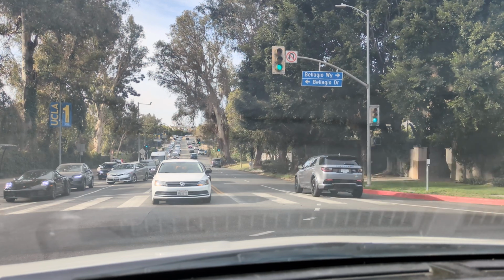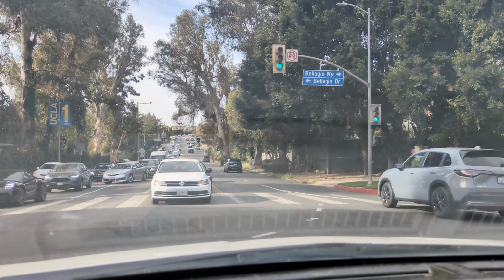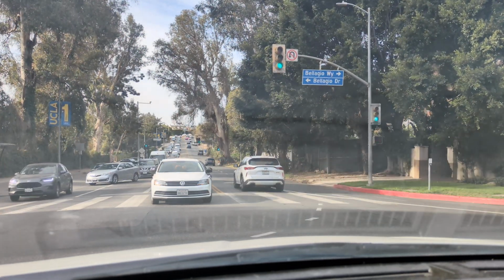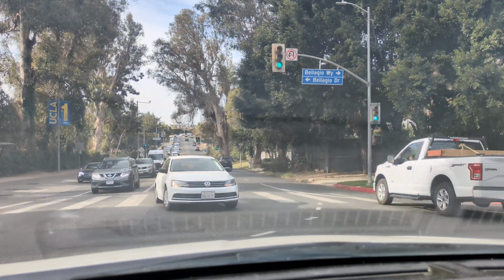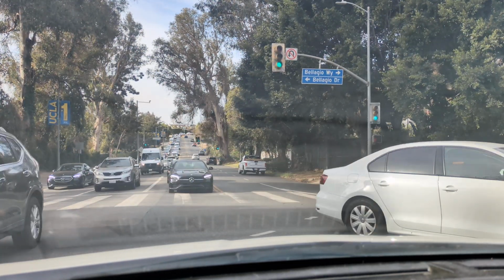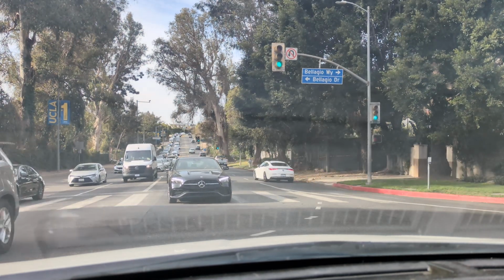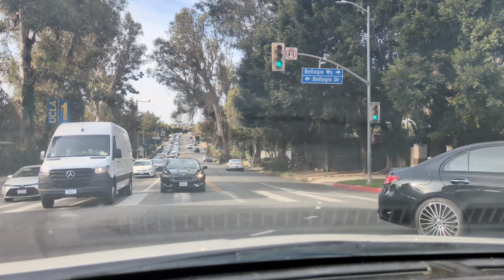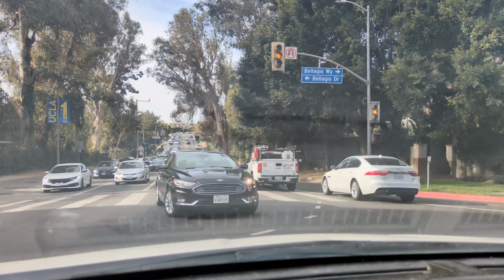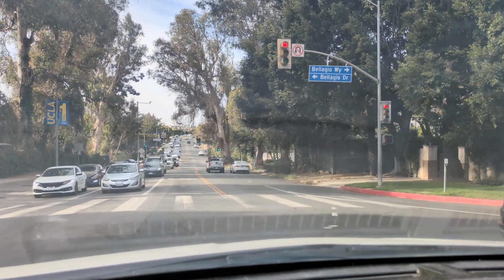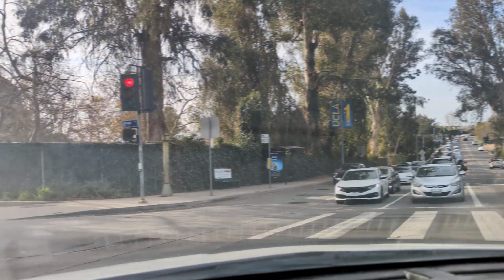Although, I guess I could probably take this space if I was aggressive, but again, it's not my place. My car's fast, but it's not fast enough to justify that. My car's not that fast. I'll just wait for this red. Let's go. Alright.